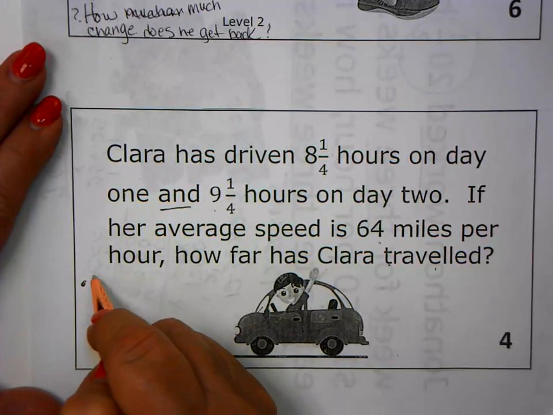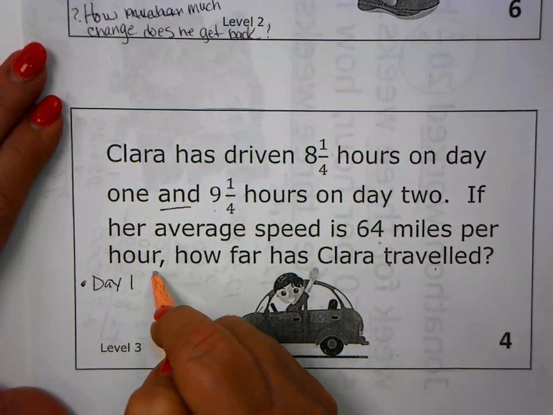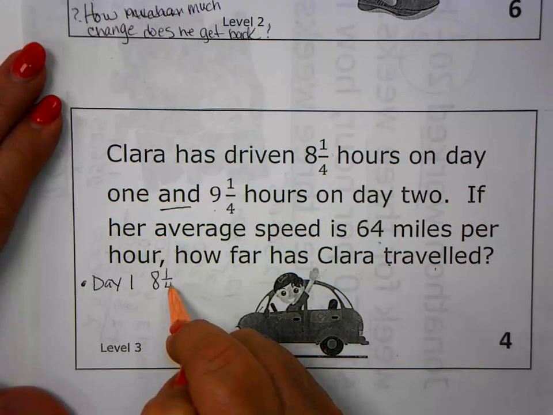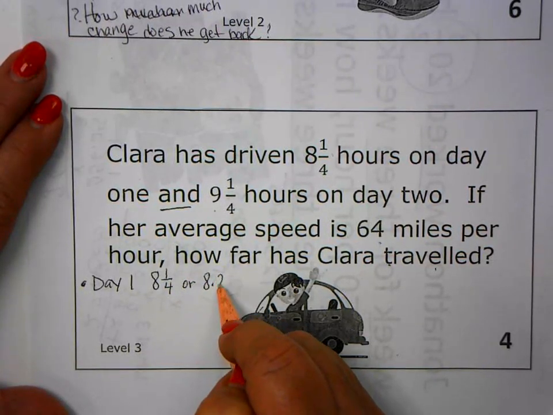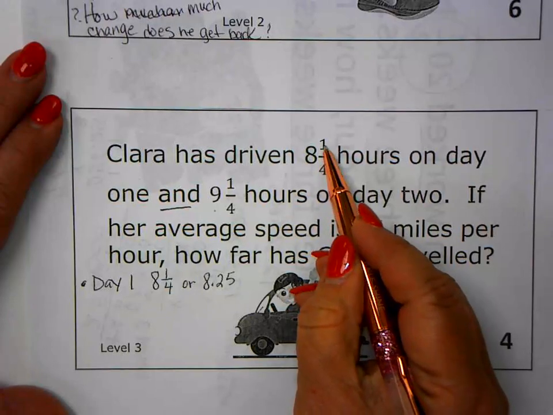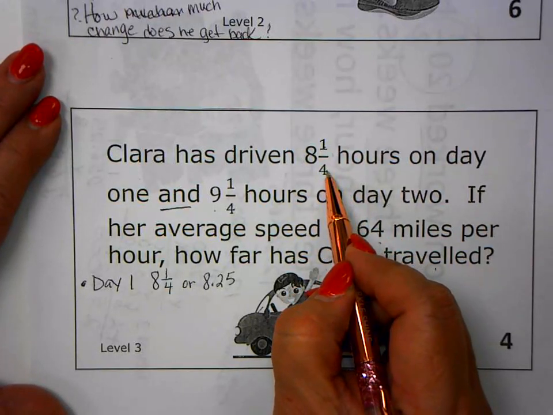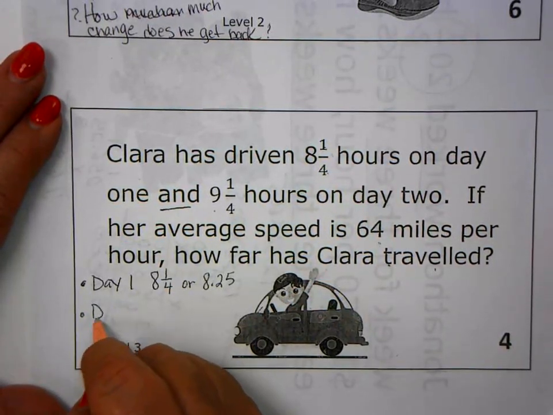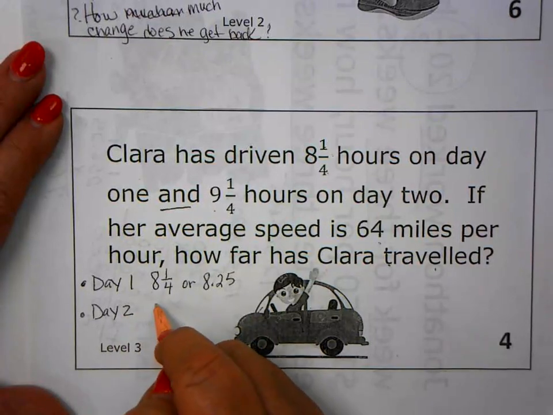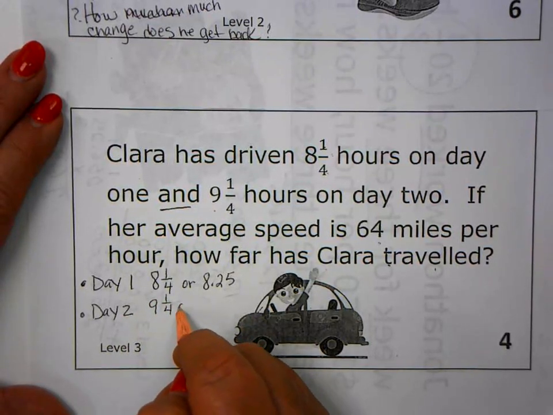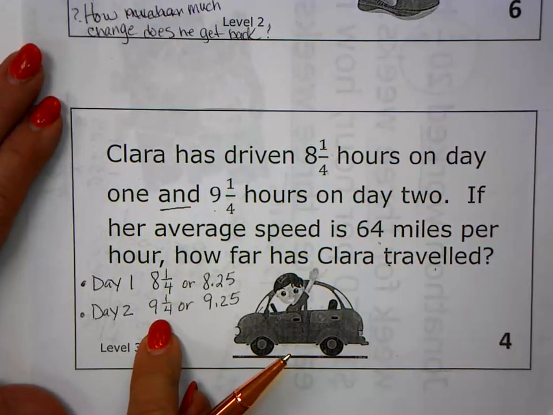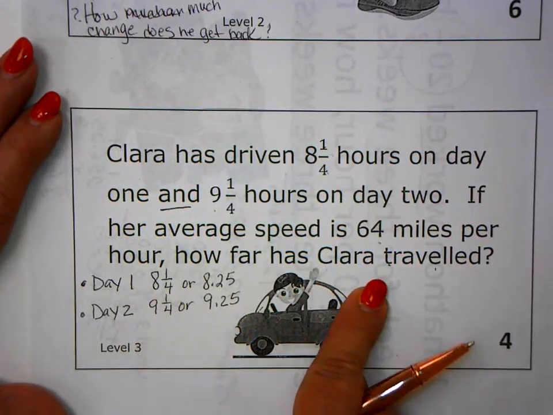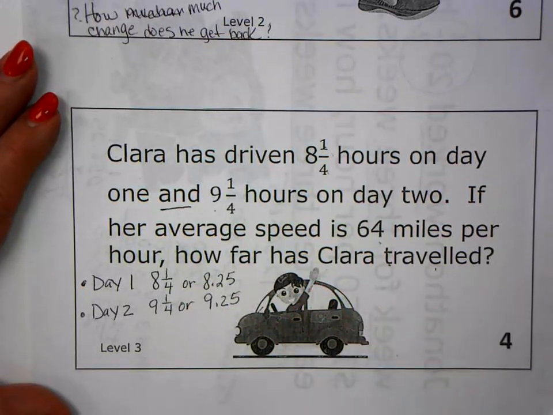So I'm going to write this down. We have day 1, 8 1/4, or 8.25, because it's going to be 1/4 out of 4. And then I have day 2. I have 9 1/4, or 9.25. So you can add these up again because they have the same denominator, and then multiply it or do it by each day.